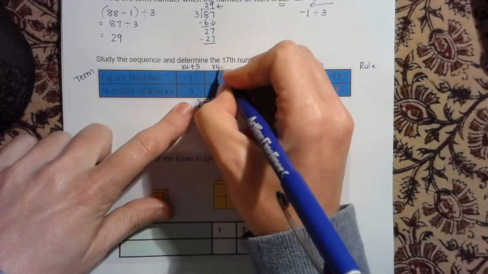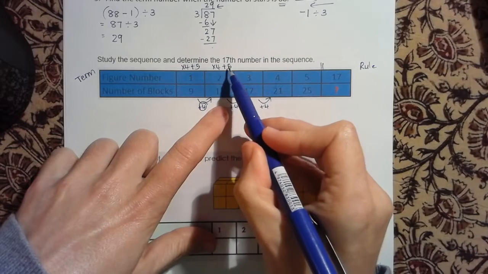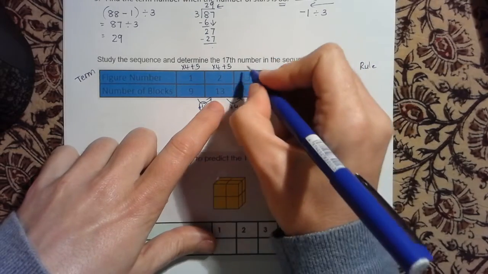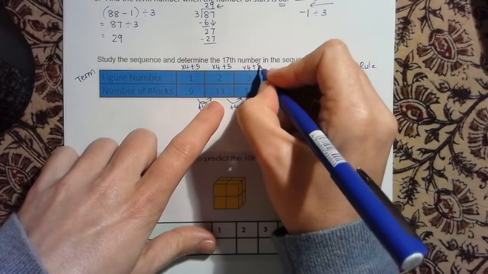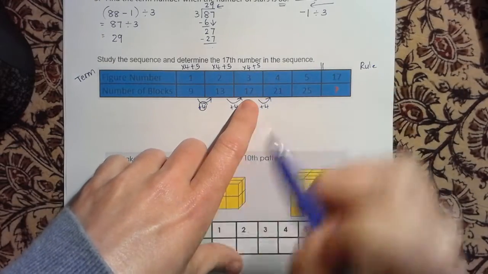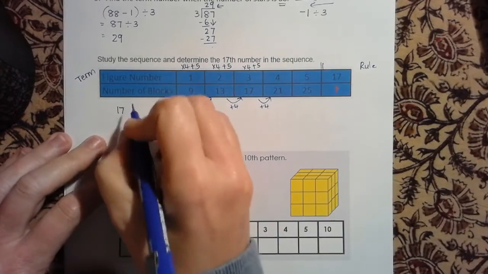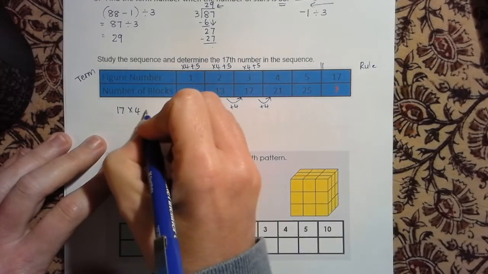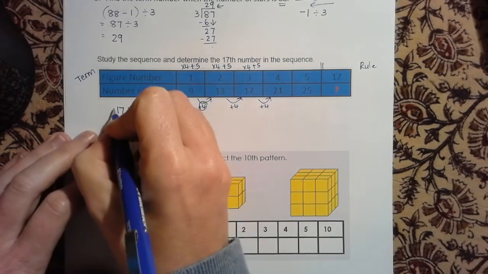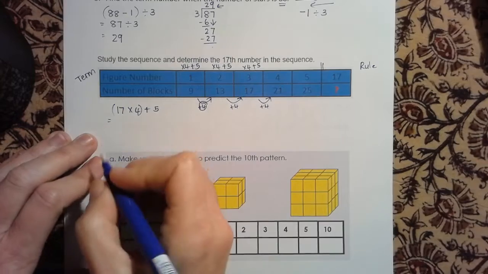Use the rule again to test whether it works for the rest of them. 2 times 4 is 8 plus 5 is 13. Okay, times 4 plus 5. 3 times 4 is 12 plus 5 is 17. So you can see this works. So you have to say 17 times 4 plus 5. Okay, and that will give me the number of blocks by the red question mark.